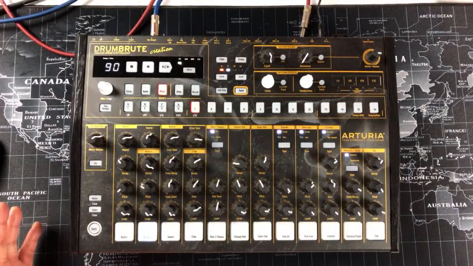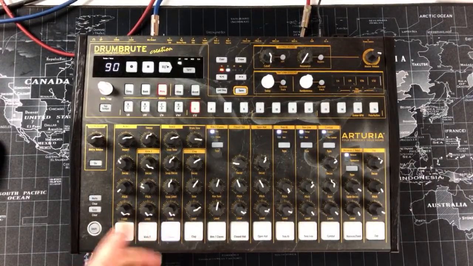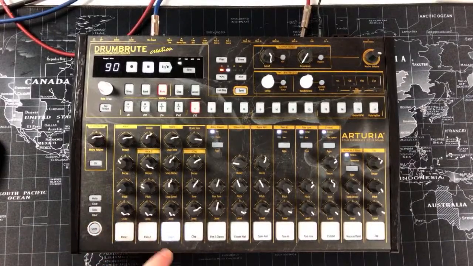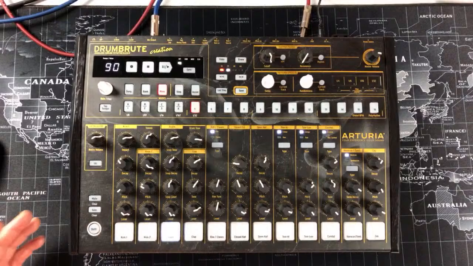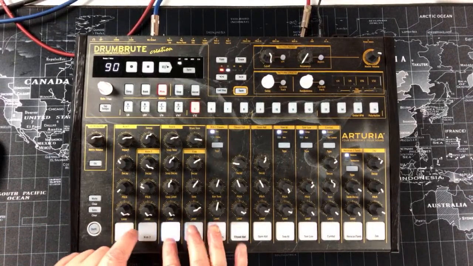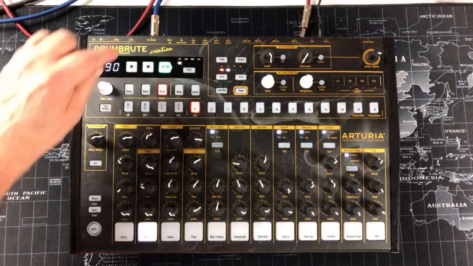Maybe the DrumBrute Impact would be better for you, Gen X. I think they juiced it up a little bit because some people said that the snare was a bit lacking. I like it, you know. But yeah, the DrumBrute Impact has this kind of overdrive thing instead of the filter. So yeah, the reverb's pretty nice, isn't it? I can make that reverb huge. Nice. Anyway, folks, there we go.